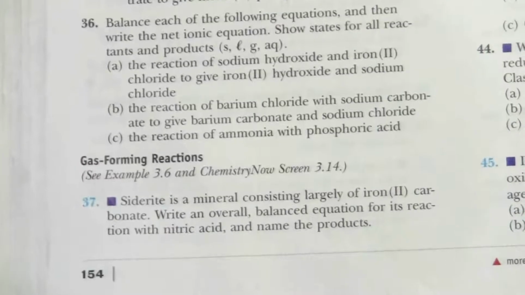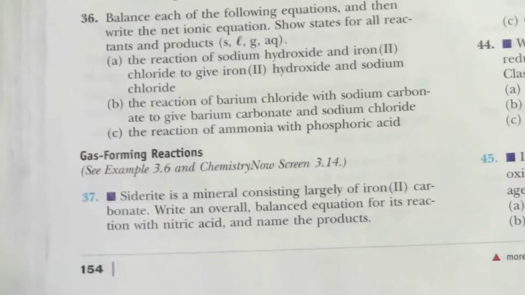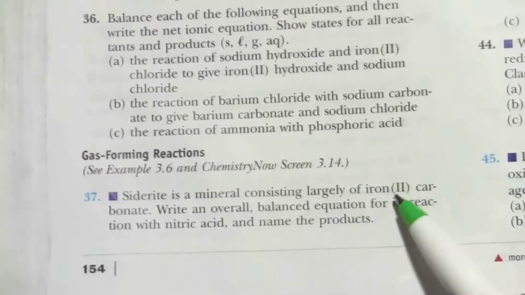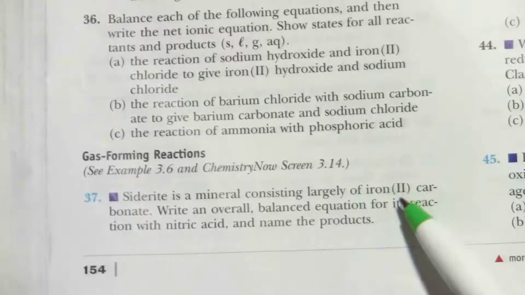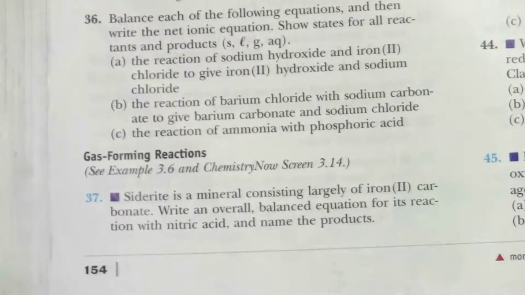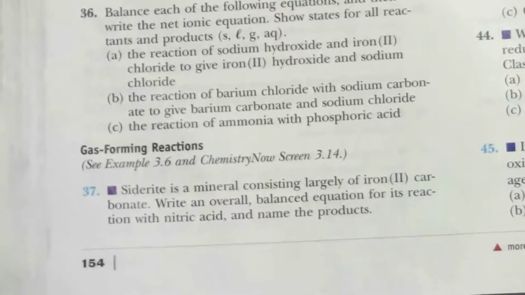Iron(II) carbonate and nitric acid. Now, what does this iron(II) mean? That is the charge. Let me write this out.